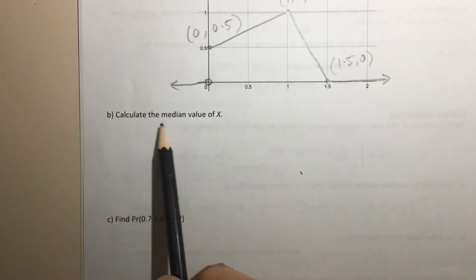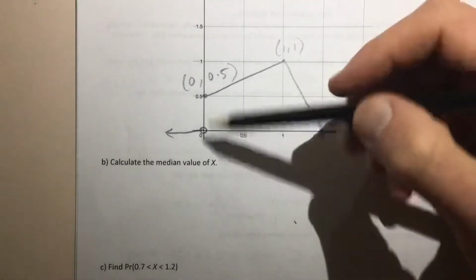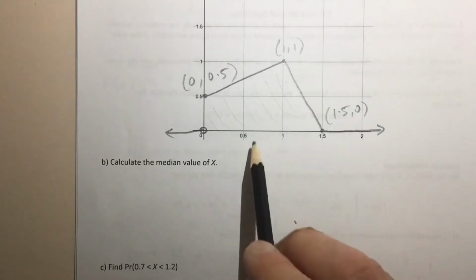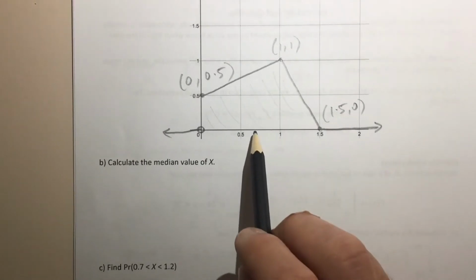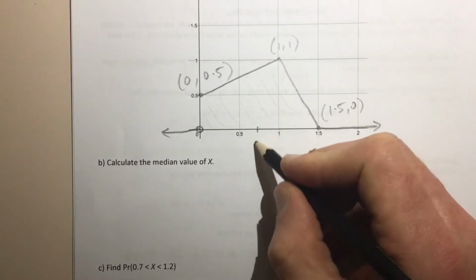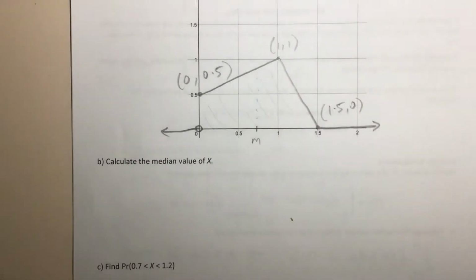So this one says, calculate the median value of x. Remember that just like in the previous example, if all of this area here is equal to 1, the median is the value that cuts this area exactly in half. If you're going to eyeball it, which obviously isn't the precise way to do it, if m is the median, it looks like it'd be roughly there, right? But we've obviously got to find it precisely.